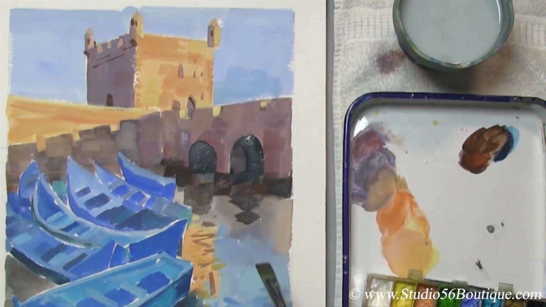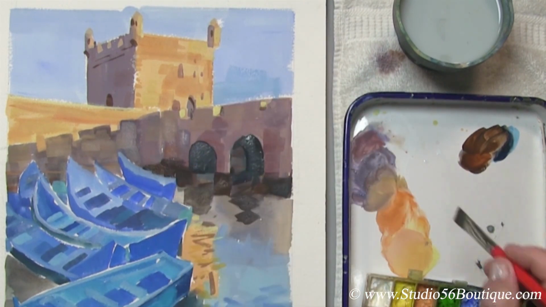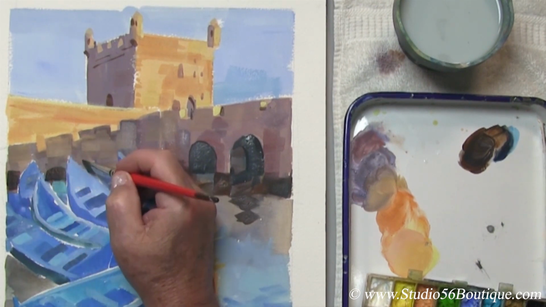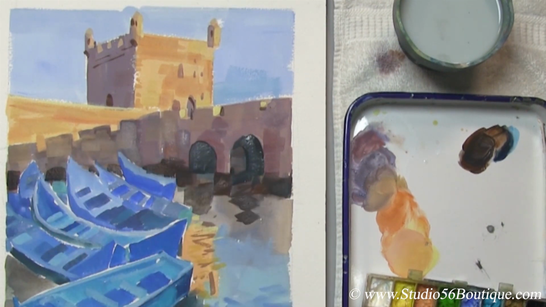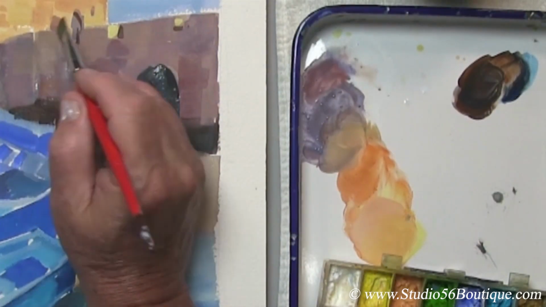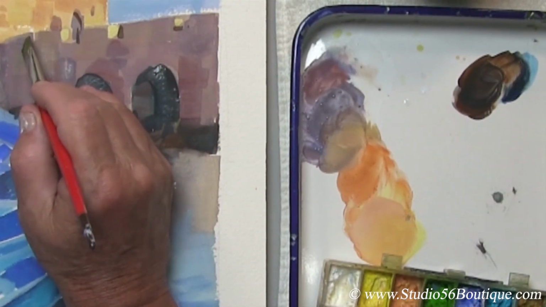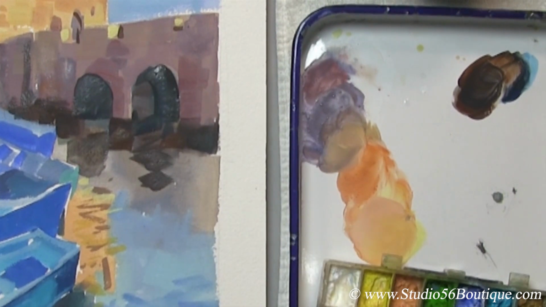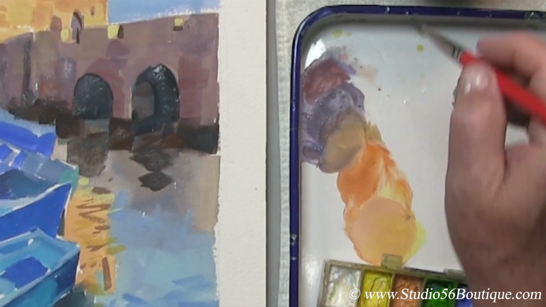You can see it's, again, just trying to organize the entire composition together. Even though I haven't touched the boats yet, I know that will be something I'm going to add to it later. But though I may be painting one section of it, my eye's still roving over the entire composition because I want to make it cohesive. I want to pull the entire thing together.